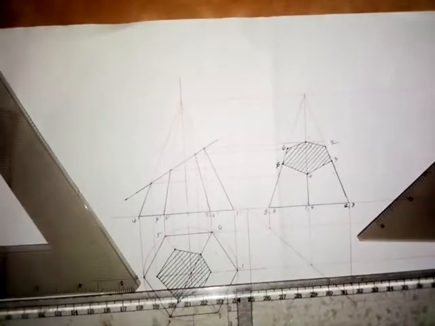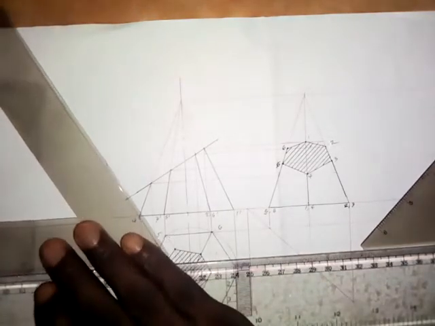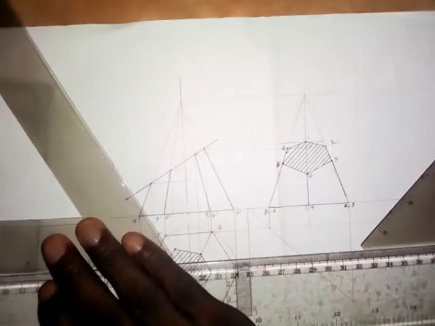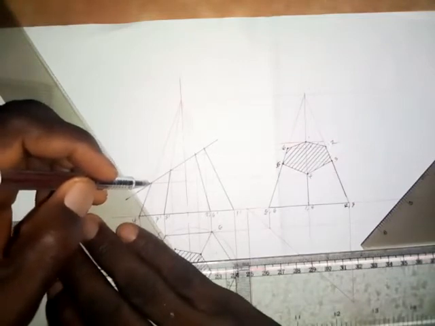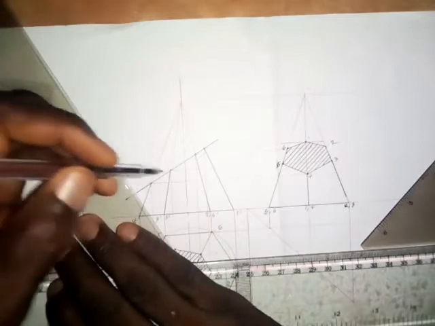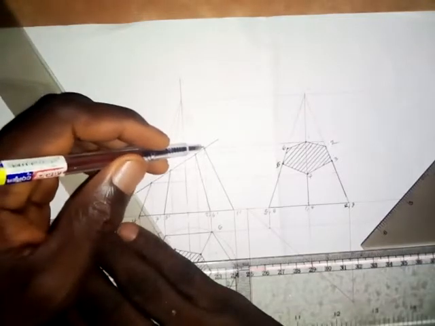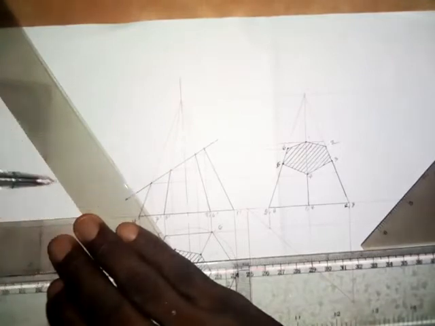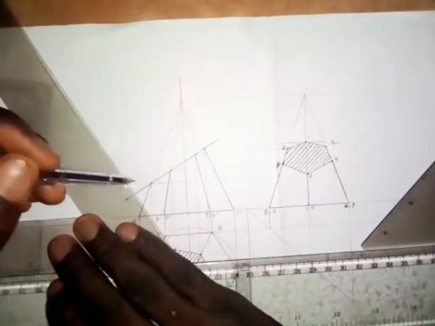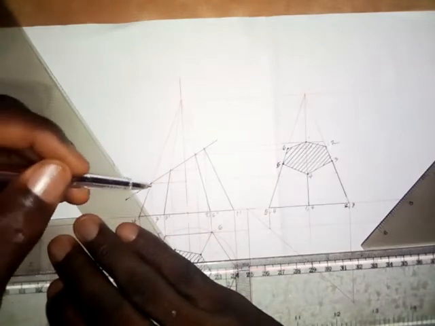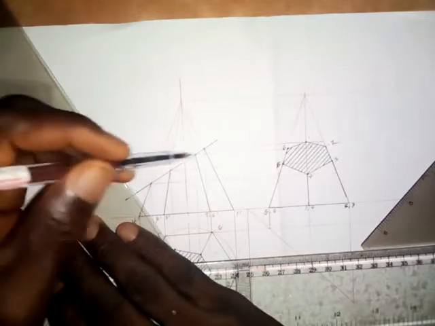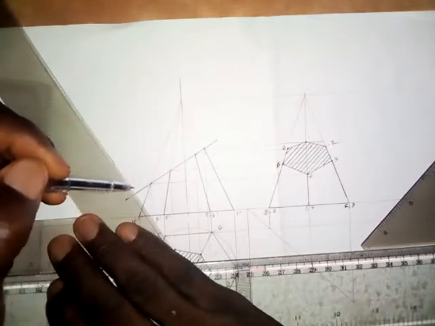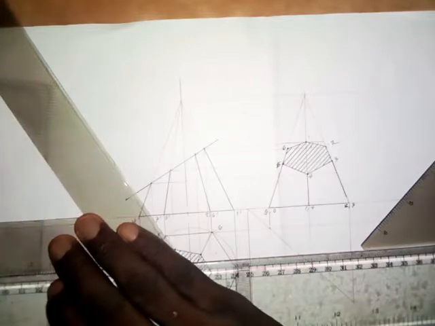It goes like this. What you need to do now is take your set square, the 60-degree side of your set square. You are going to produce perpendicular lines to each of these points. Produce a perpendicular line here, here, here, and here to this line. You should know a perpendicular line is inclined at an angle of 90 degrees to the line on which it is drawn.